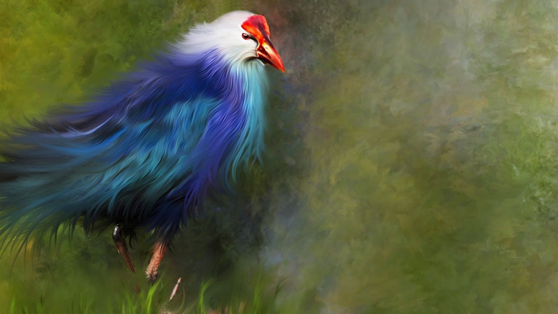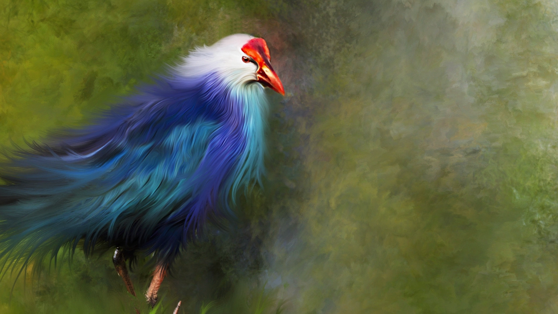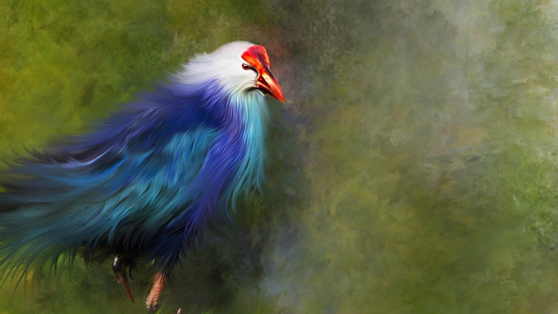The background is really cool. It's kind of spongy and painterly with all the different dabs. The whole painting really has a nice painterly look to it. I love the way that this one turned out, Sherry.